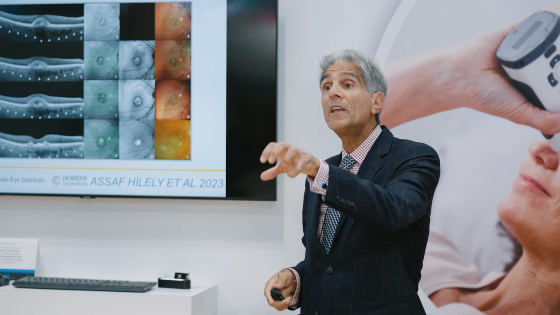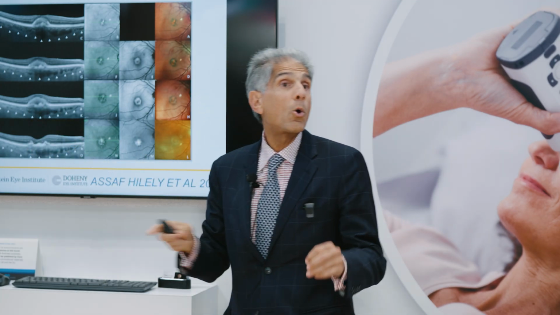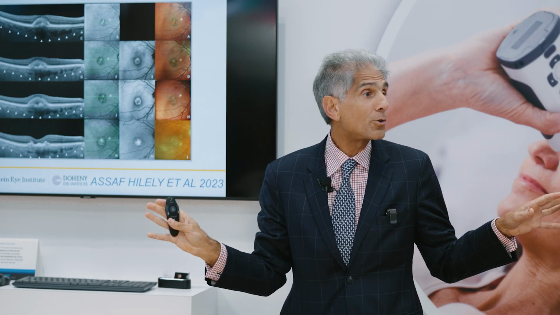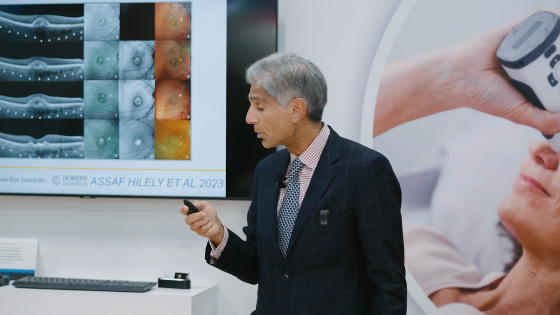So in addition to seeing these lesions over large drusen, sometimes you'll see them just with a pachychoroid and no evidence of AMD or drusen at all. And as I say, it's a very common presentation in older patients.